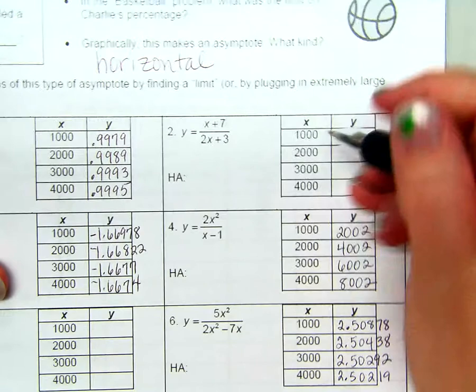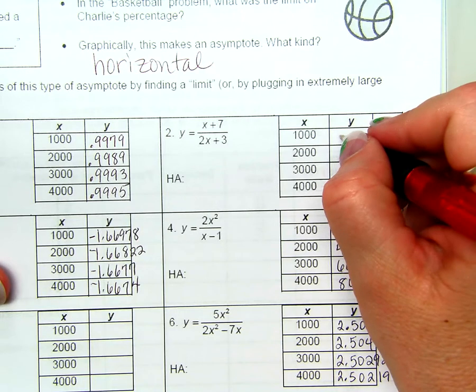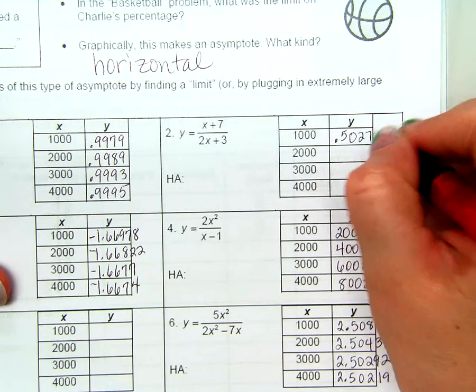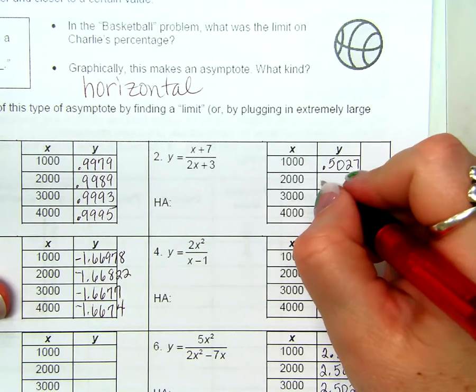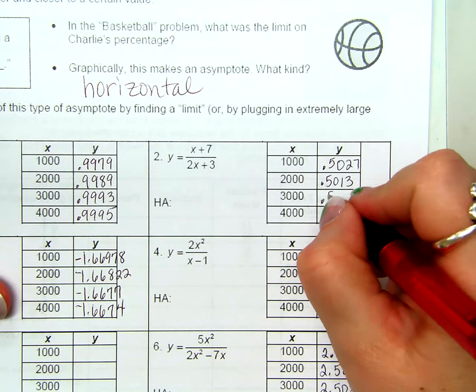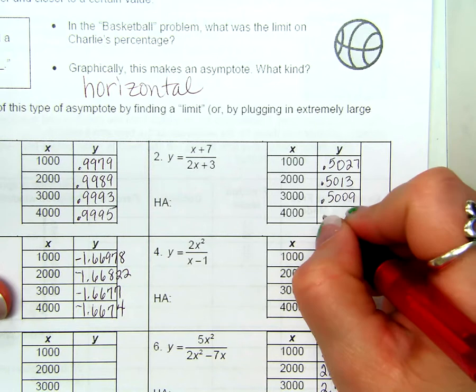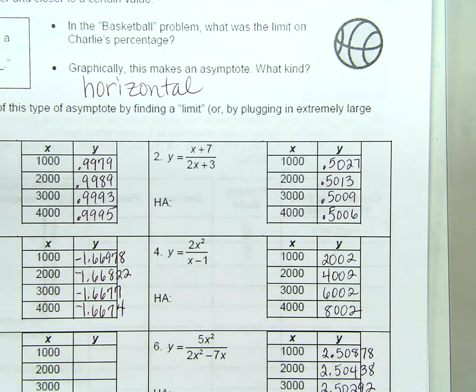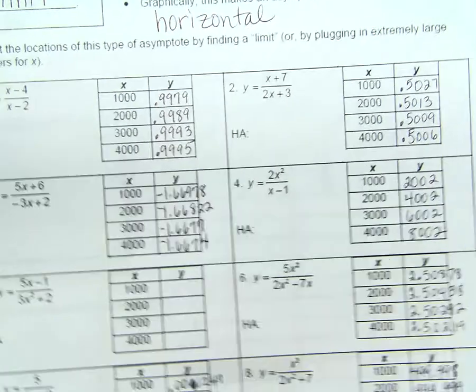Read number 2, please. 0.5027. Okay. Okay. Six. Thank you. Who had 5?